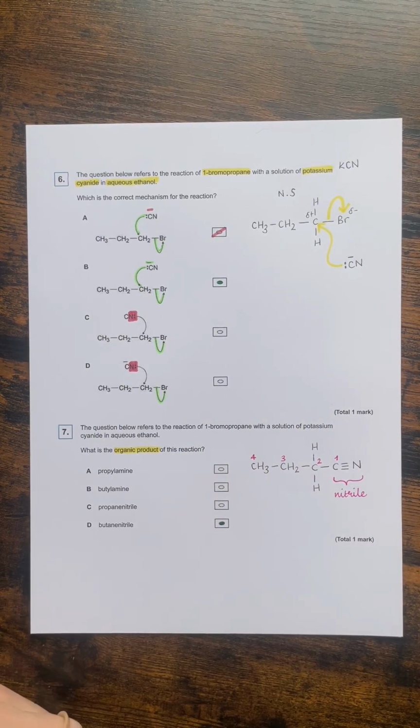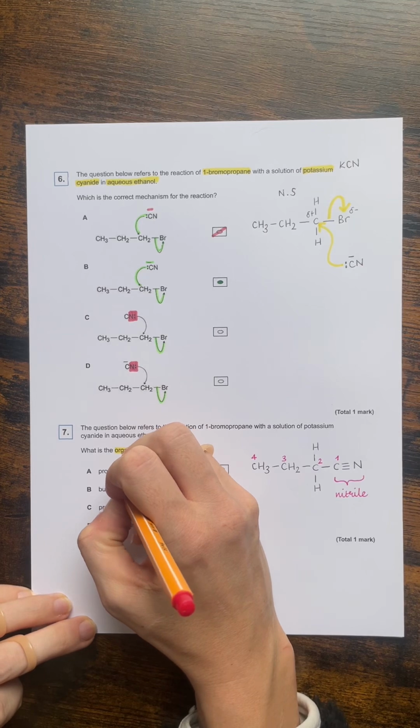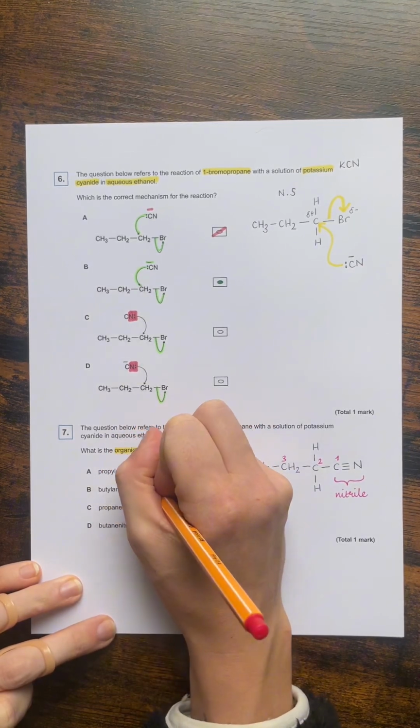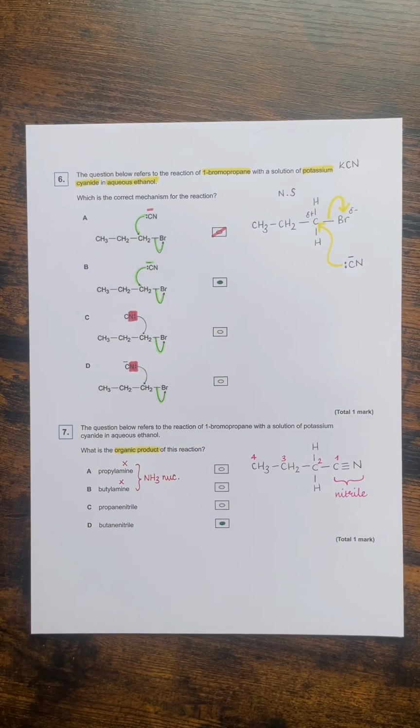So it's not an amine because we have not used ammonia as our nucleophile. And it is not propanenitrile because we have to count the carbon of the C triple bond N.